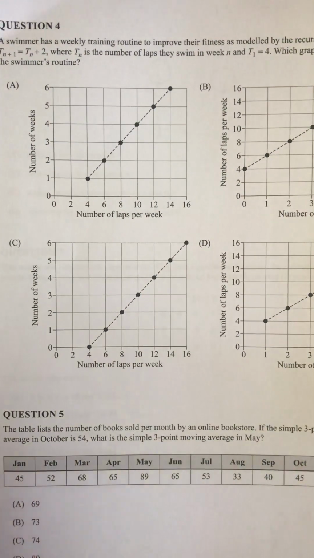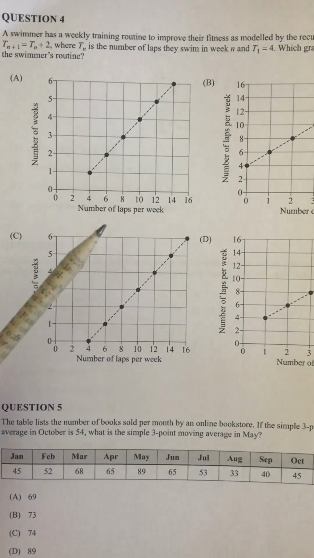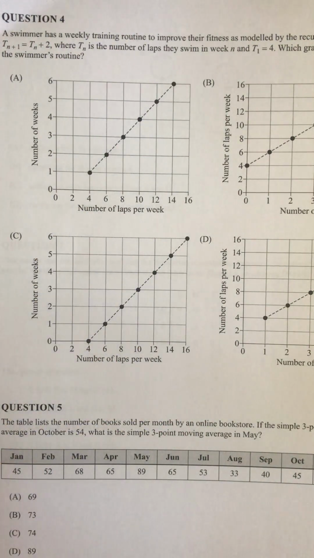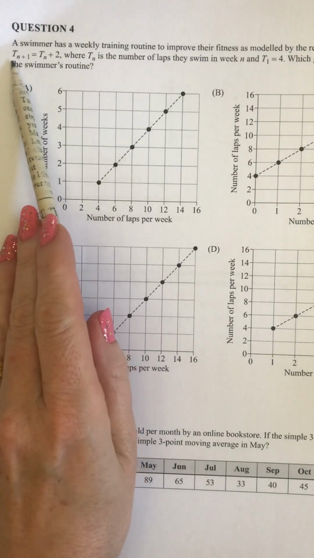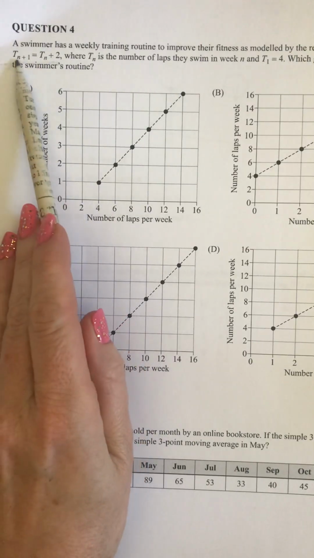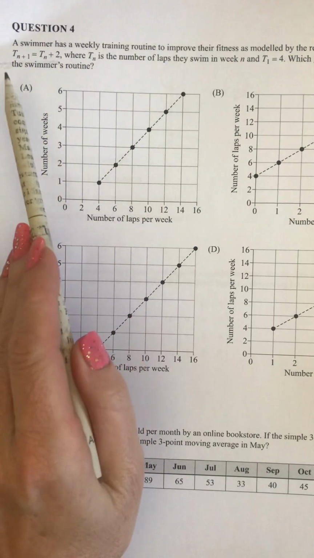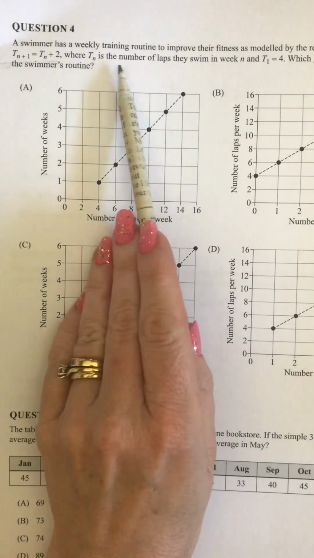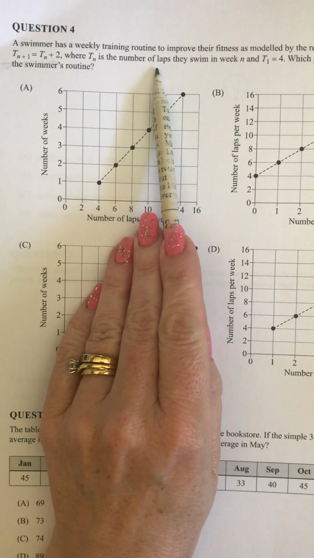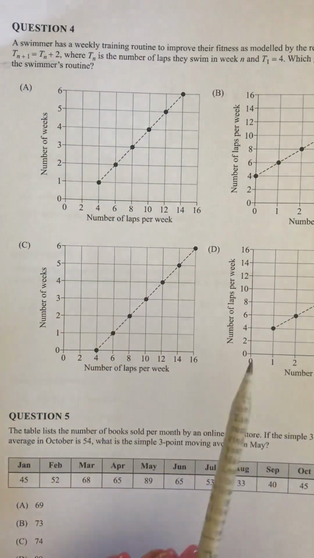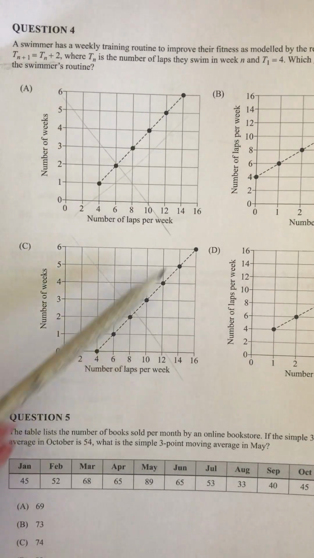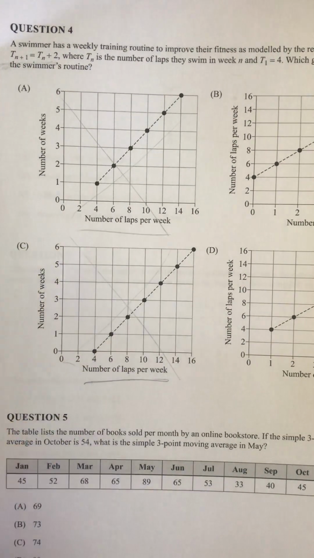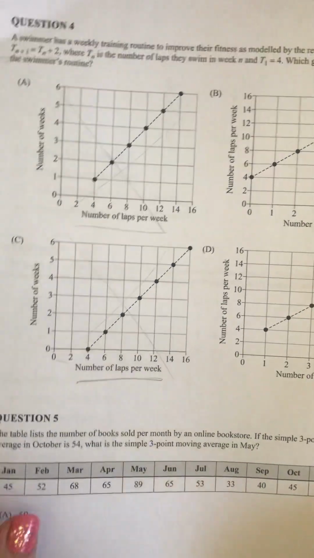Question 4, we've got again a situation where we need to pick the correct graph for it. So we're told that they've got a recursive function where t of n plus 1 is tn plus 2, so it's going to go up 2 each time. We've got the number of laps they swim is what we're working out, and the number of weeks is along the bottom. So we know straight away that these ones aren't going to be correct because they've got number of laps per week along the bottom. So we can rule them out.